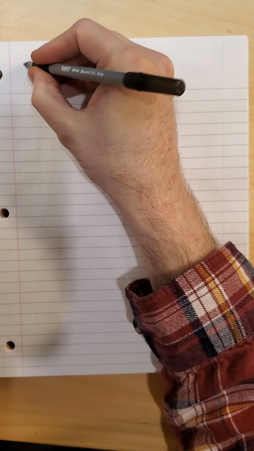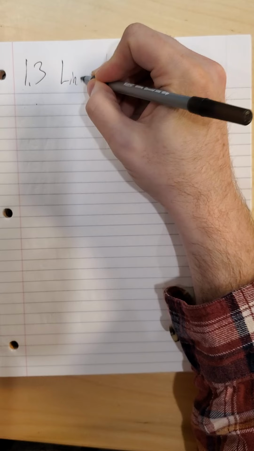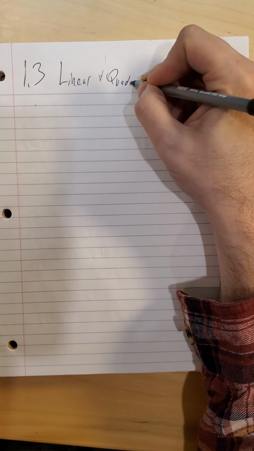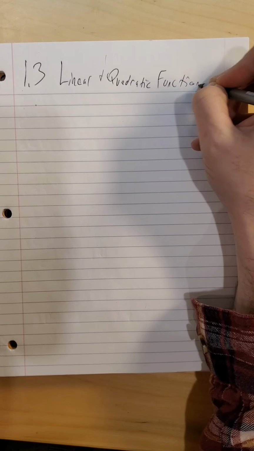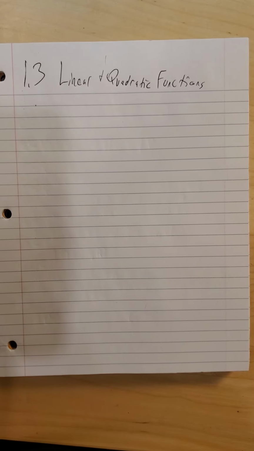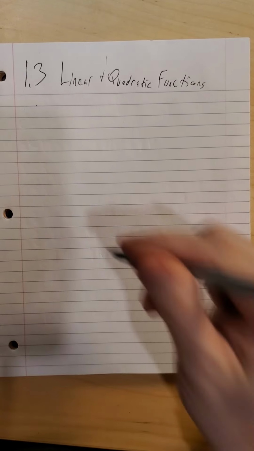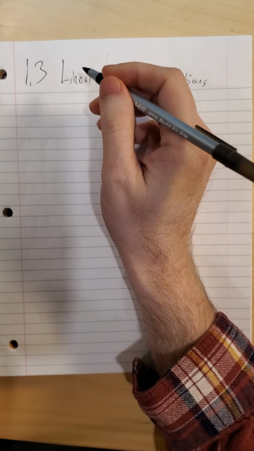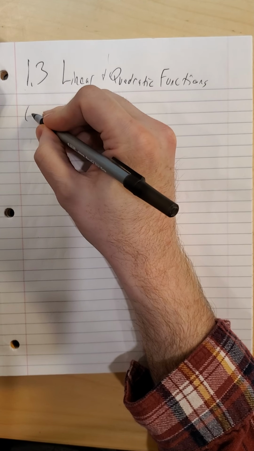Hello and welcome back. In 1.3, we'll do a quick review on linear and quadratic functions. So we'll just do a few quick things with the linear: writing the equation of a line given a pair of points.